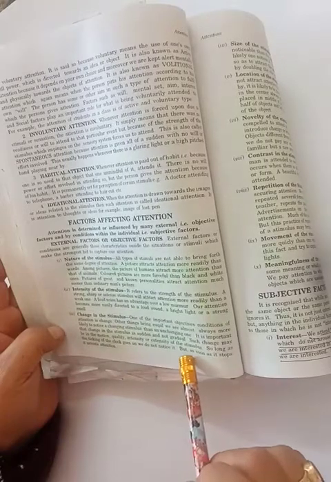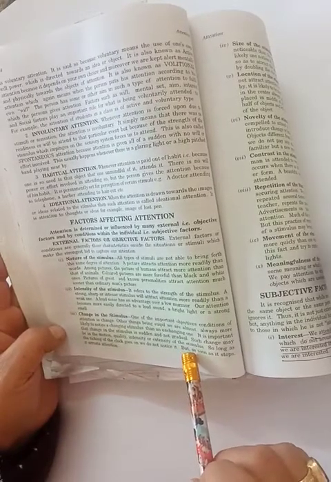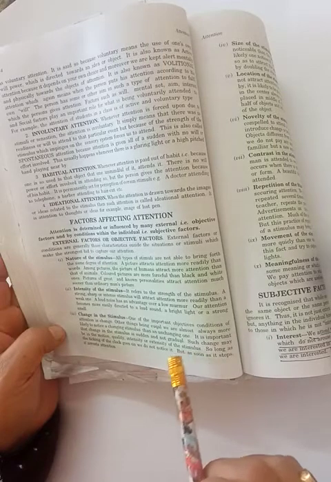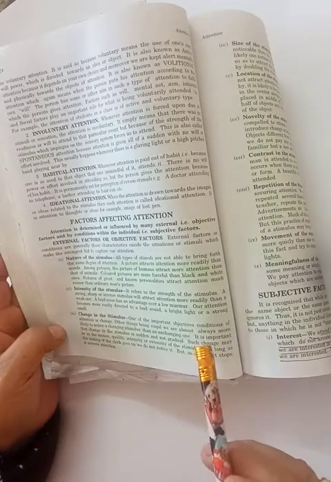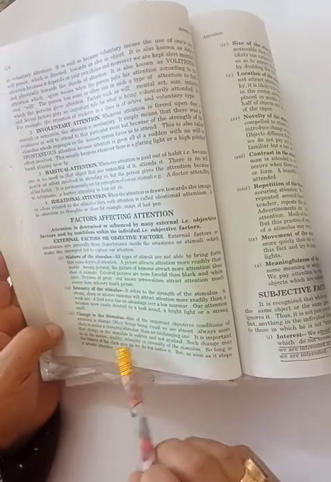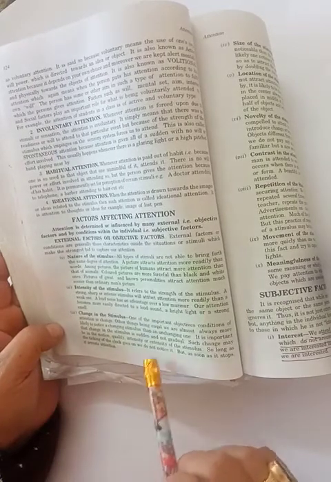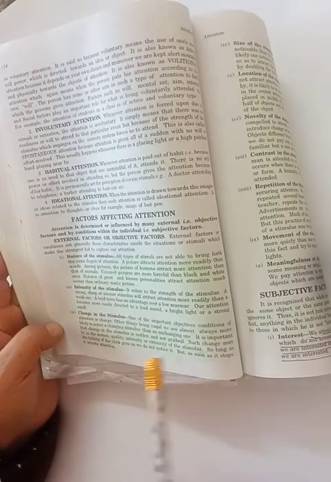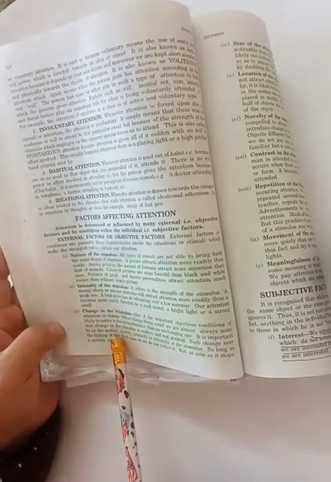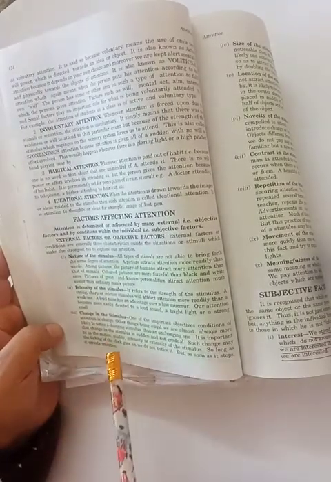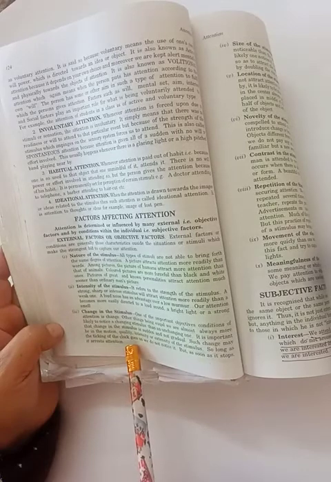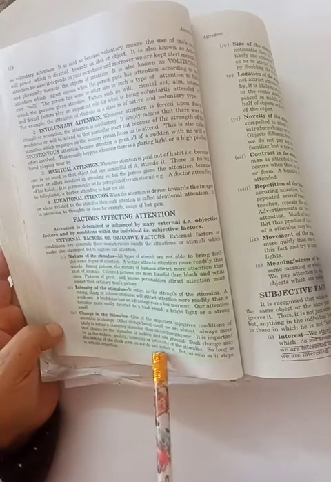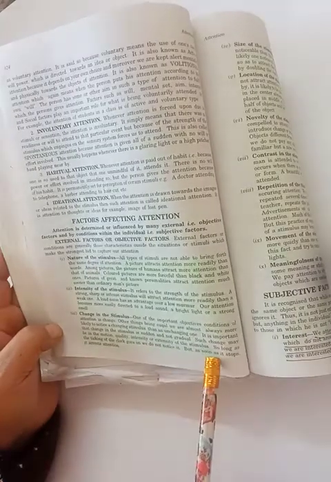A change which occurs gradually, again, we'll get used to that small change. But when it is sudden, then it is more attention grabbing. The change can be in anything. It can be in the motion of the object, in the quality of the stimulus, in the intensity of the stimulus, or in the size or extensivity of the stimulus.